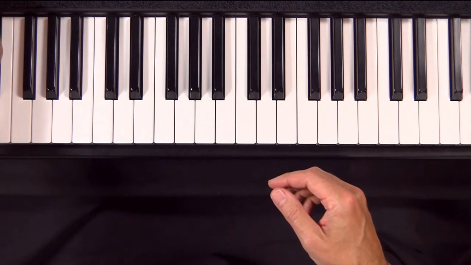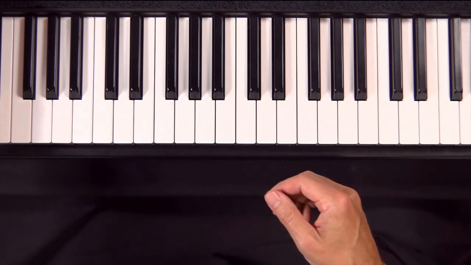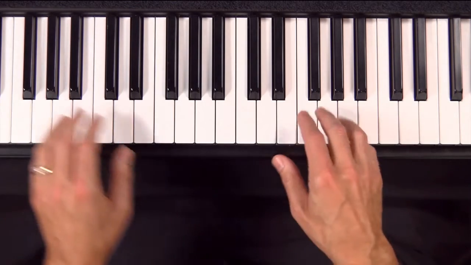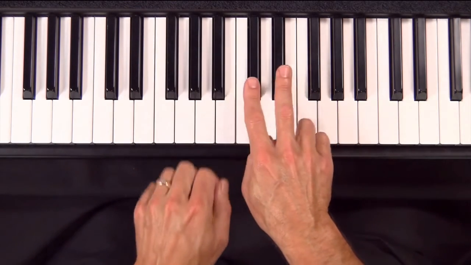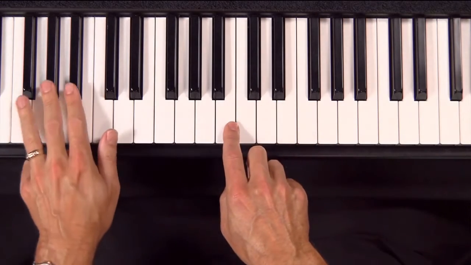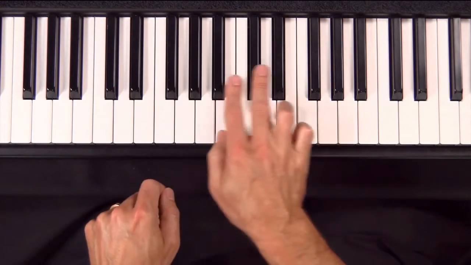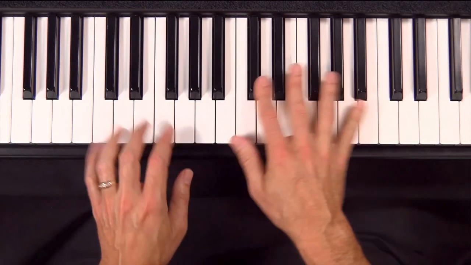One of the great ways to keep track of where you are on a keyboard is the fact that the black keys come in sets of 3 or 2. So you'll notice here's a set of 3, here's a set of 2, 3, 2. They just keep doing that all the way up and down a piano.